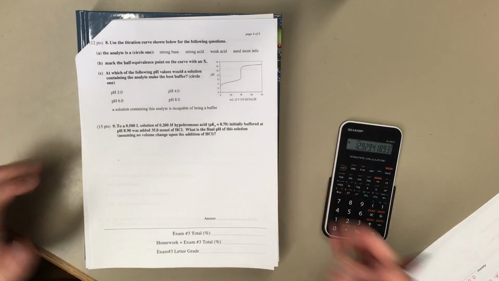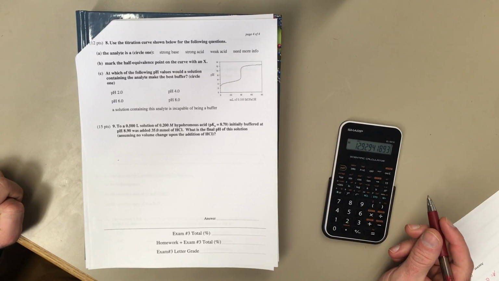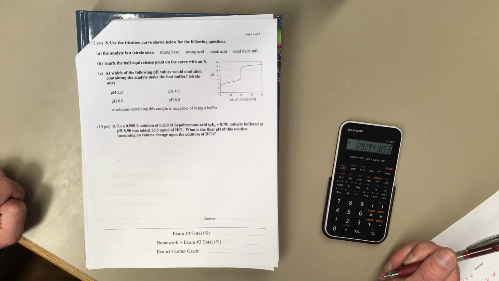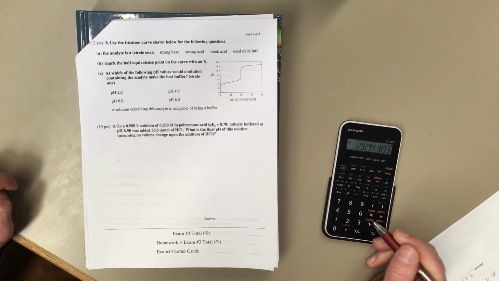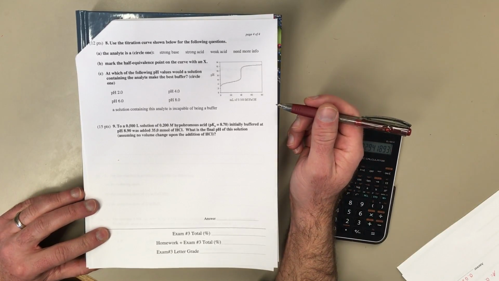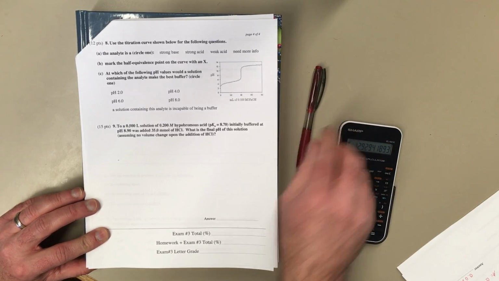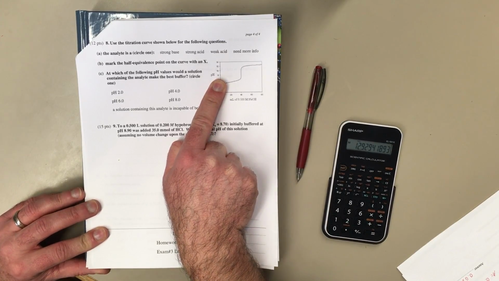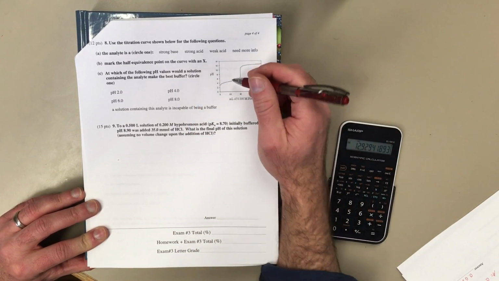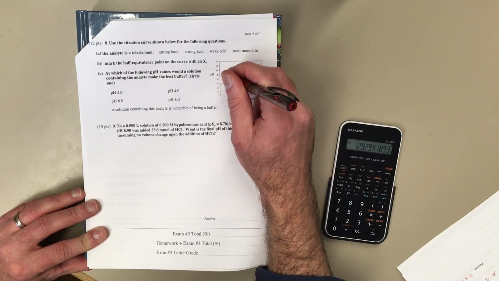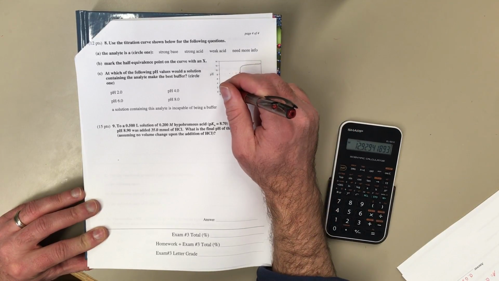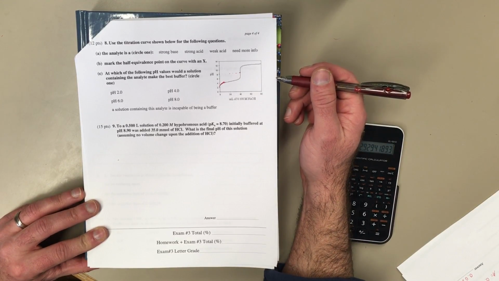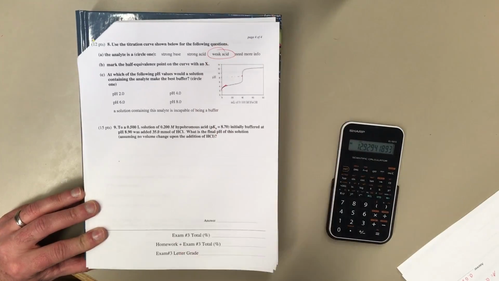Question 8, use the titration curve shown below for the following questions. So the analyte is, so what are we titrating and what are we titrating with? And then pH questions. Again, we have to remember what the shapes of these curves look like. If we didn't have this little hitch at the beginning, that would perhaps look, at least shape-wise, like a strong acid with a strong base. But we probably recognize that it isn't, because the pH at the equivalence point is above 7. And because we have this feature here, clearly that is the characteristic titration curve shape for a weak acid. So the analyte is a weak acid.